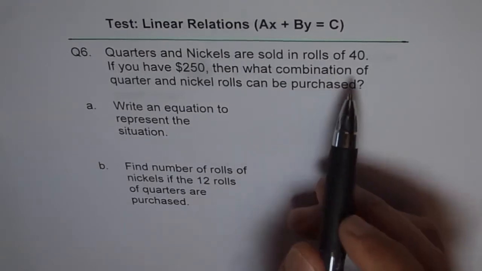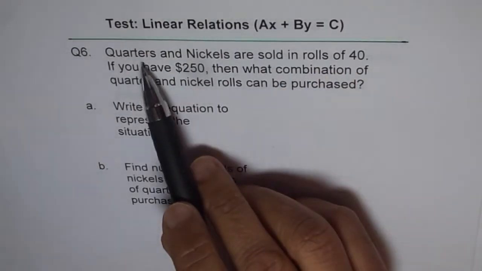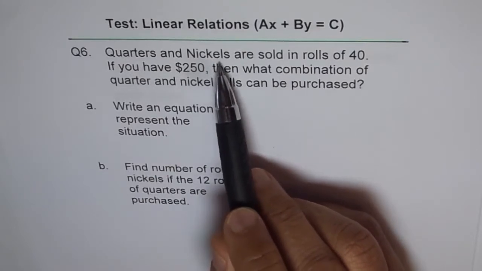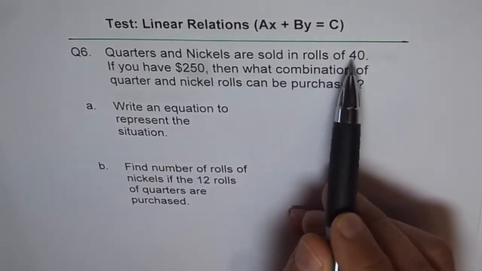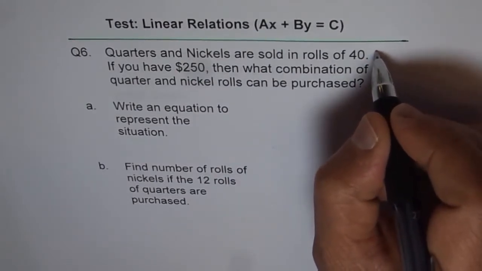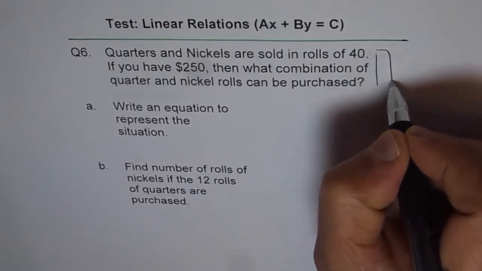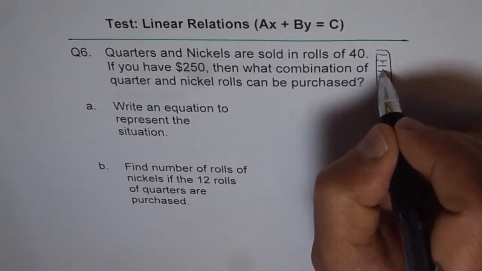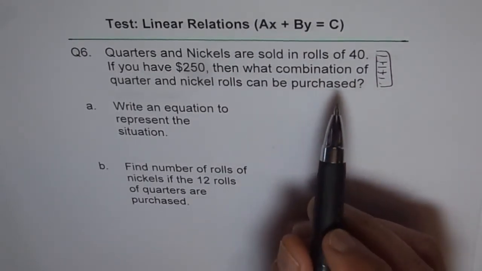So what we are saying here is that quarters, that is 25 cents, and nickels, which are 5 cents each, are sold in rolls of 40, right? So if you go to the bank and buy them, then we get the rolls of these, right? And in each roll, there are 40 of each kind, right? That is what we are trying to say.